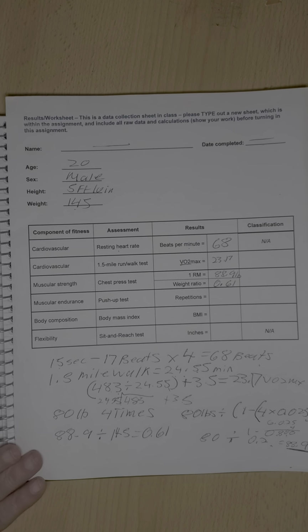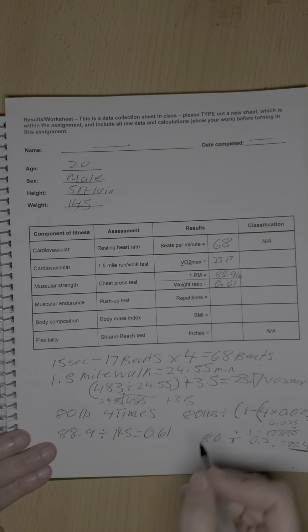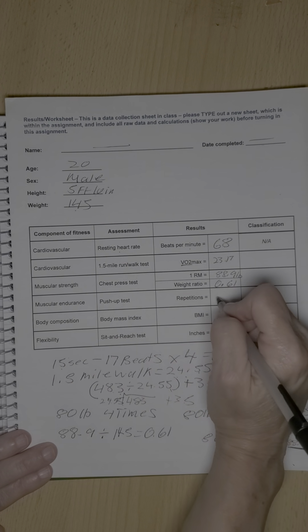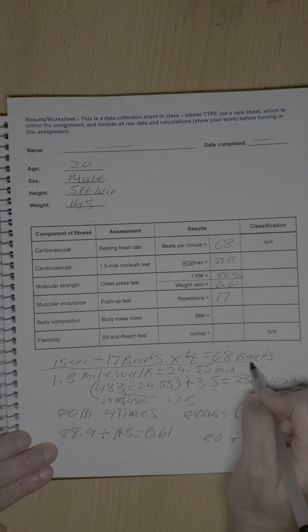Now for push-ups, you're just going to write the amount of push-ups you did in 1 minute. So in this case, we've got 17. And then the next is BMI. This is heart rate.